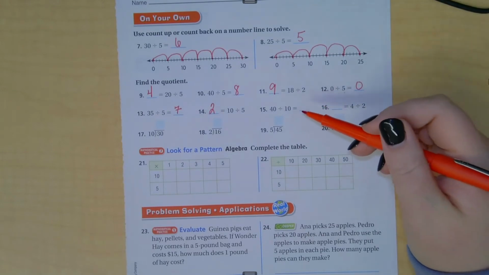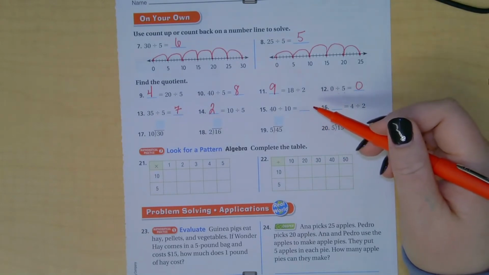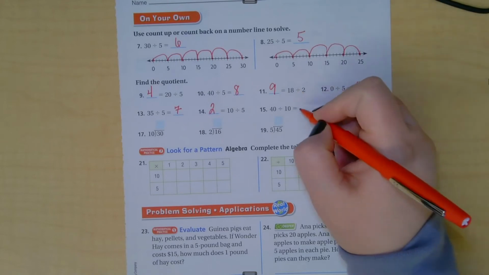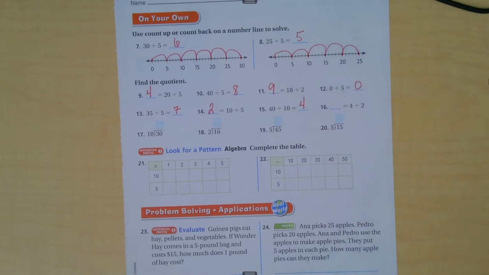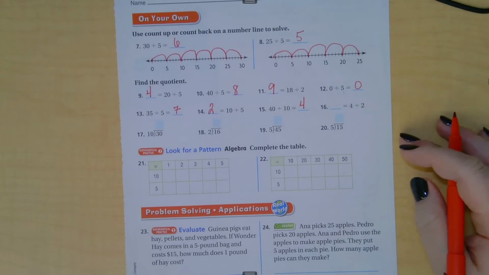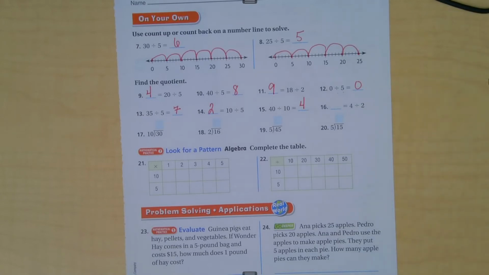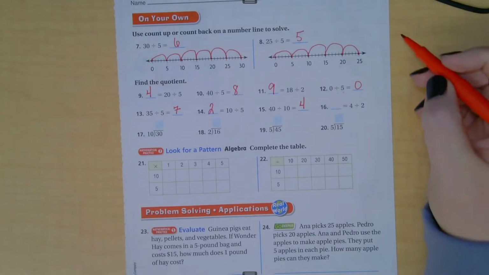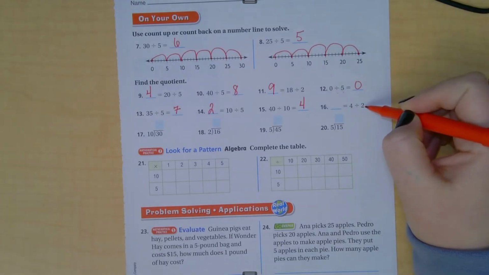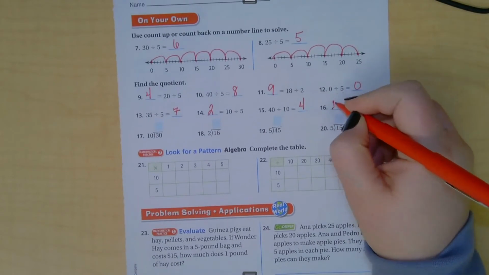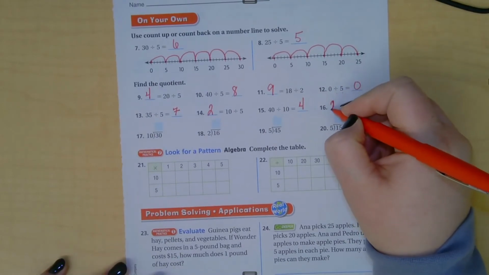40 divided by 10 equals blank. Well, what times 10 equals 40? 4. I know you're like, man, this is so easy. I love it. I hope you love it. This should be fun. This is when you get to enjoy all the hard work of memorizing your multiplication facts. 4 divided by 2. Well, what times 2 equals 4? Oops. 2.